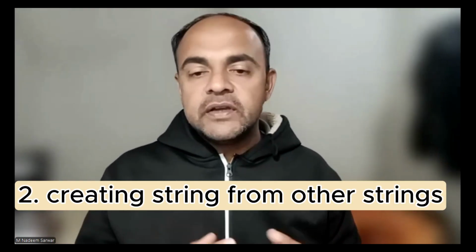Now we shall learn about creating strings from other strings. This will help us solve many common problems where we have some text we wrote, and we want to combine it with the strings from any data frame. For example, you have a good online store with thousands of customers, but 10,000 customers are your regular customers. They shop very often from your store, and you want to send them a greeting message.